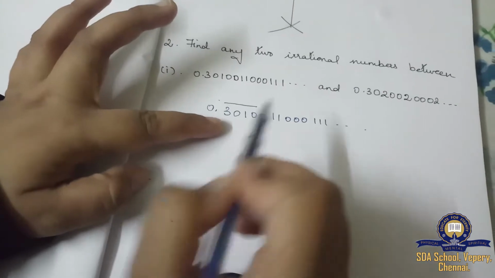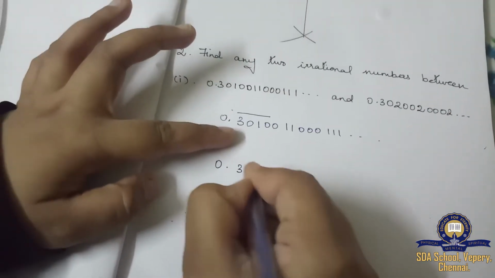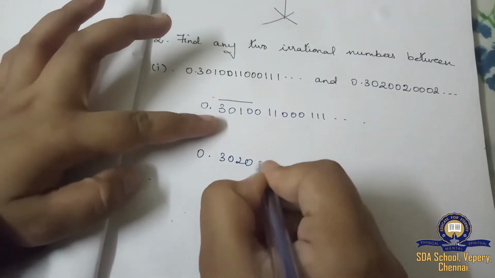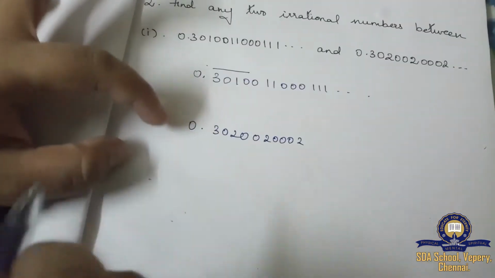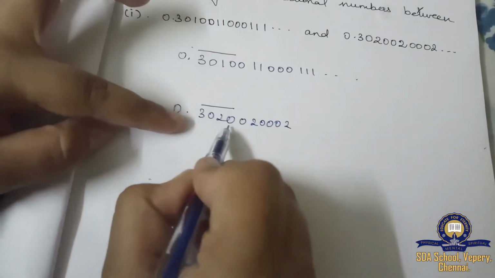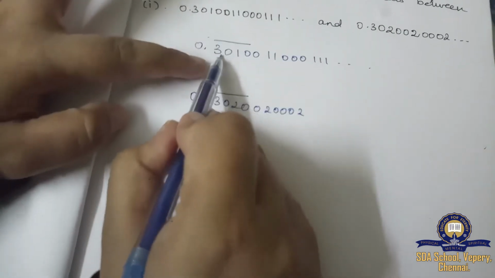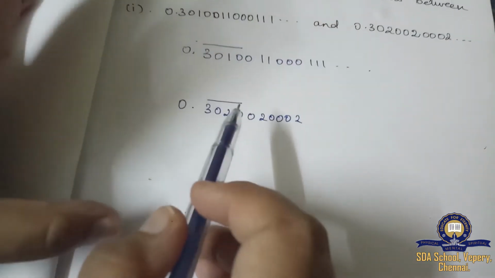And next is what? 0.3020, I mean 0.302002000. In this case, again take the first four digits after the decimal point into consideration. This becomes 3010 and this becomes 3020. Now it is clear for you all, isn't it? Now you have to find any two numbers between them.